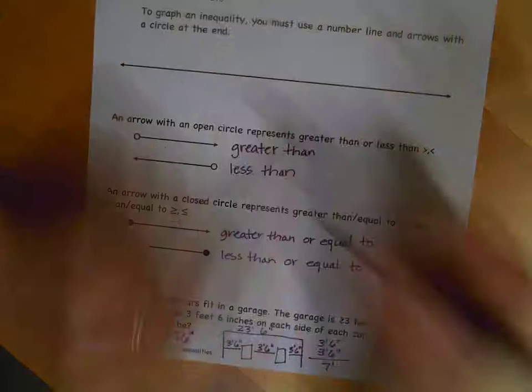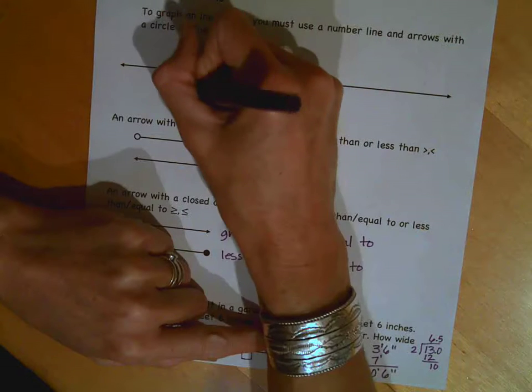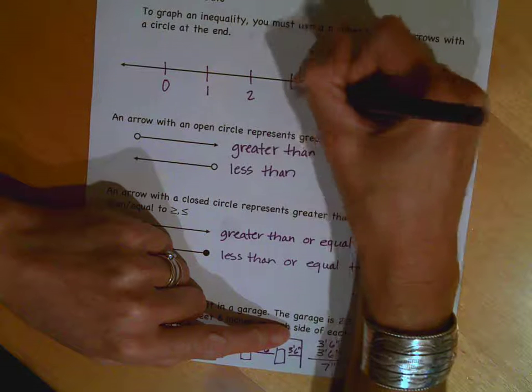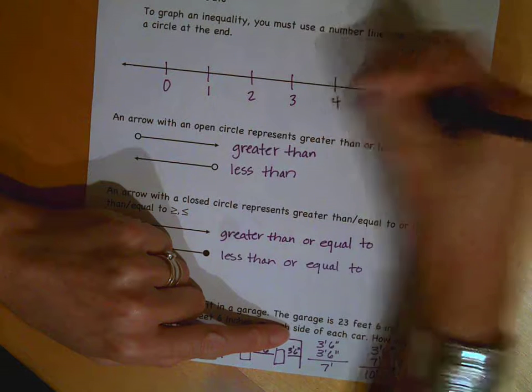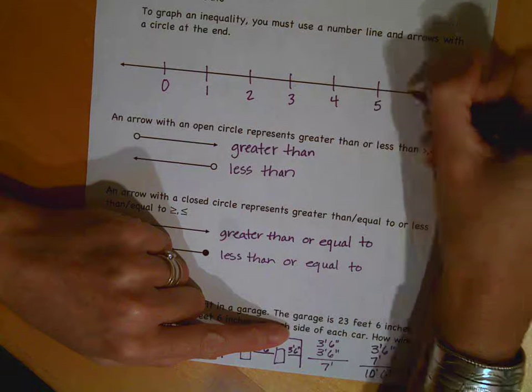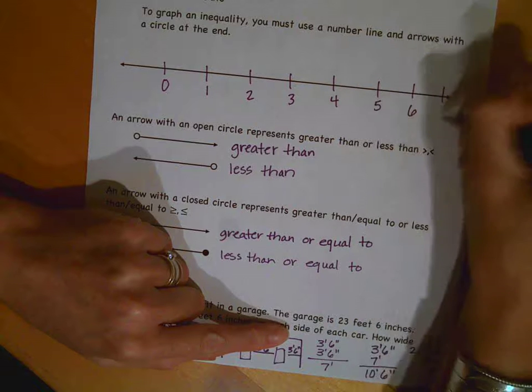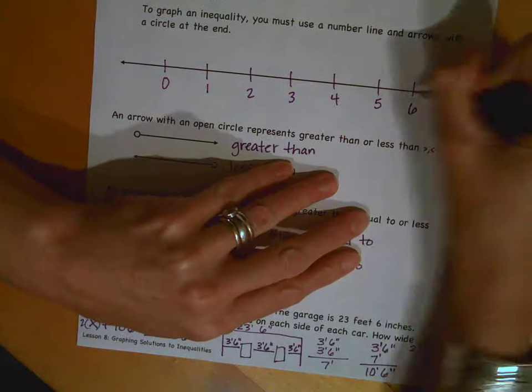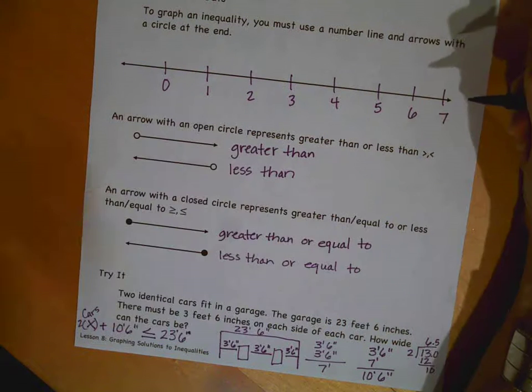So we go over here up to our number line, and you start at 0, 1, 2, 3, 4, 5, 6, 7, and it says 6 feet 5 inches, and so you come over here to 6.